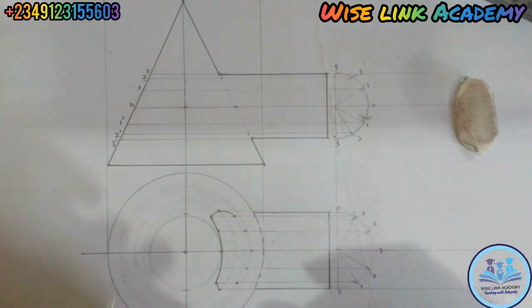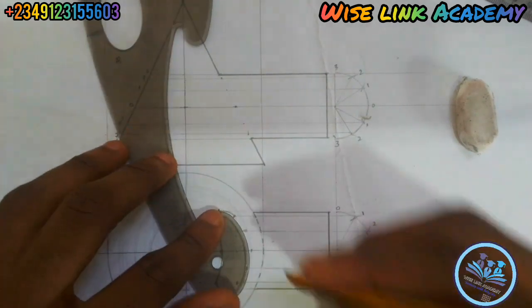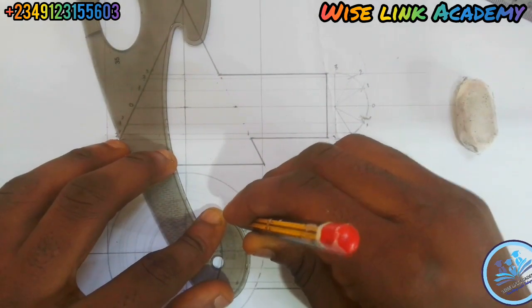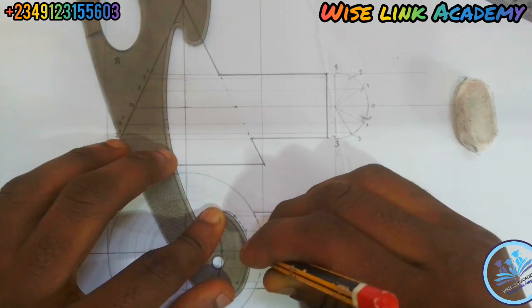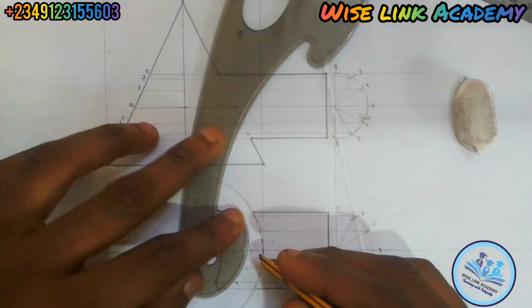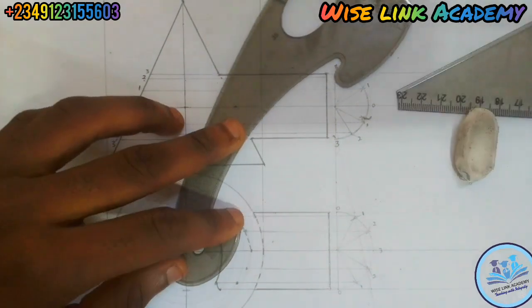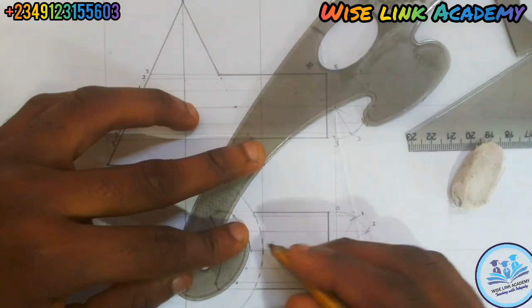So next up, all these points here will be faint lines. They will be hidden lines to show them, because they will be hidden. You cannot see them.